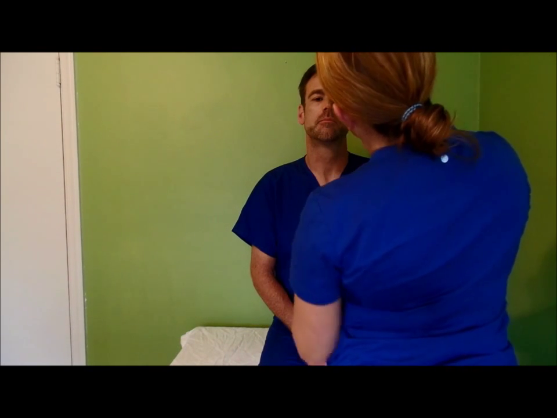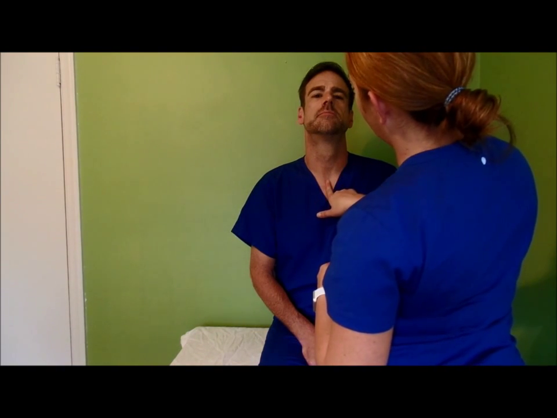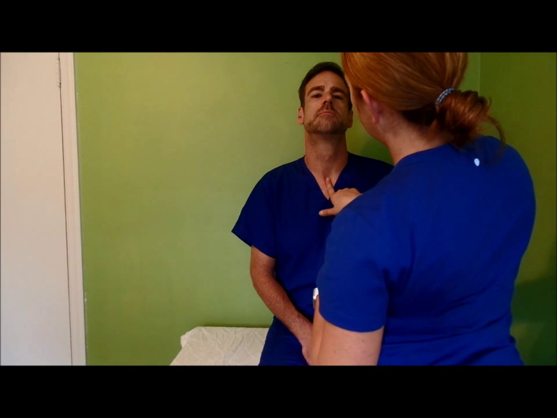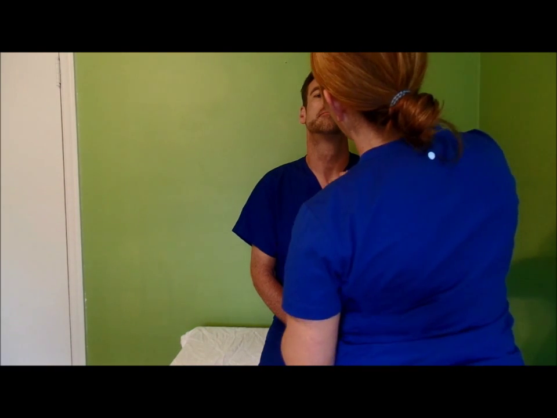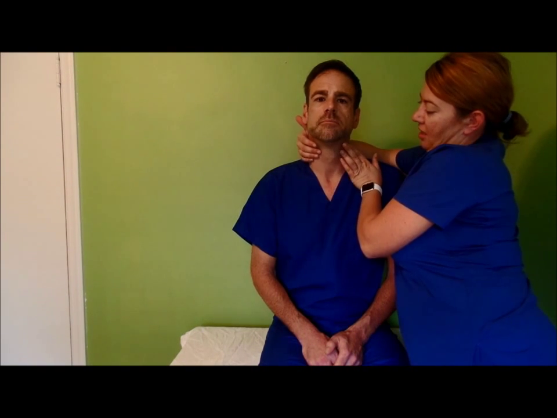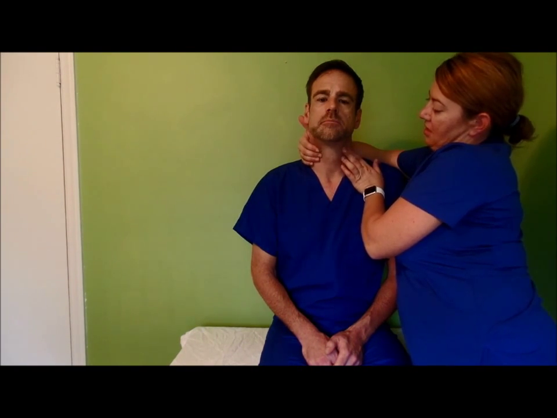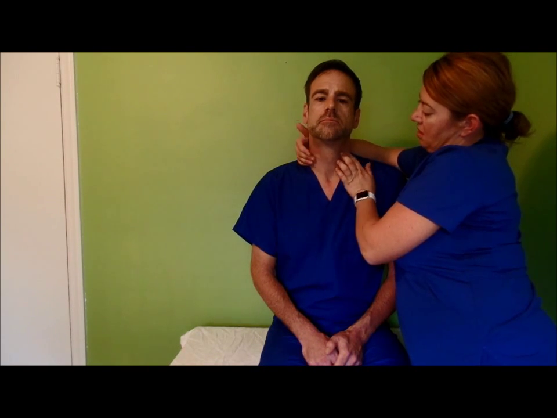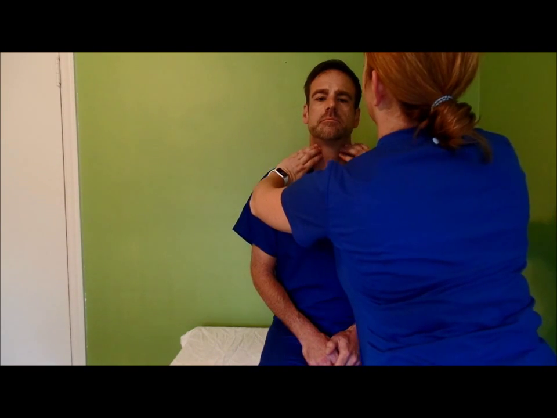When I ask the patient to swallow, we're going to check their trachea for midline here. We're going to typically stand behind them, but lacking room, you feel from the front and check their thyroid from the front there.